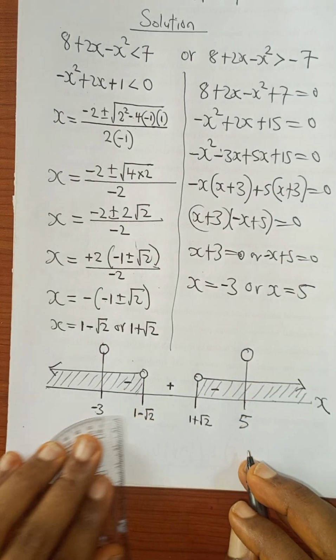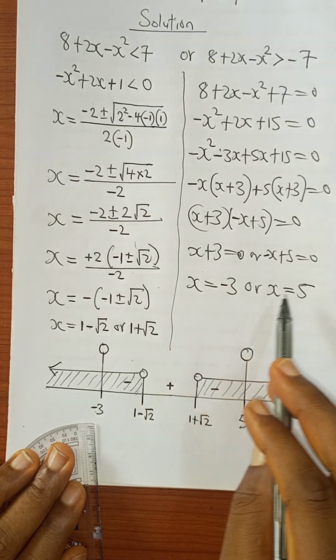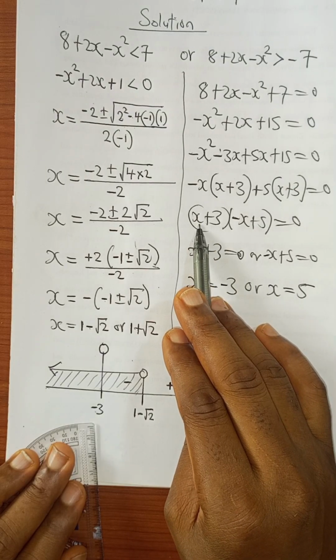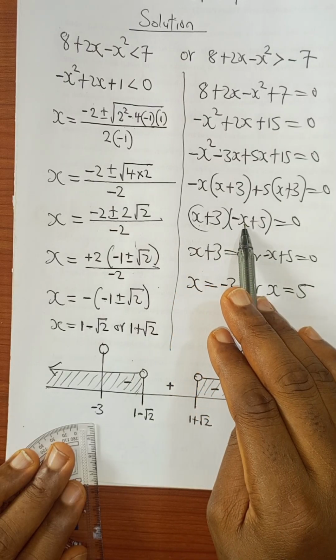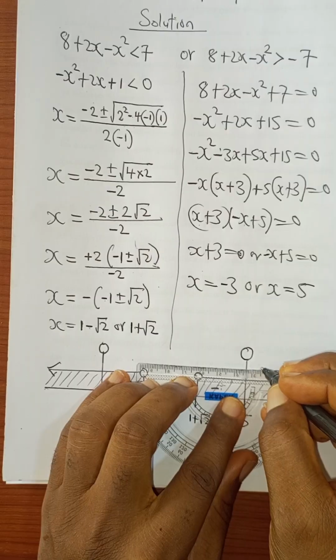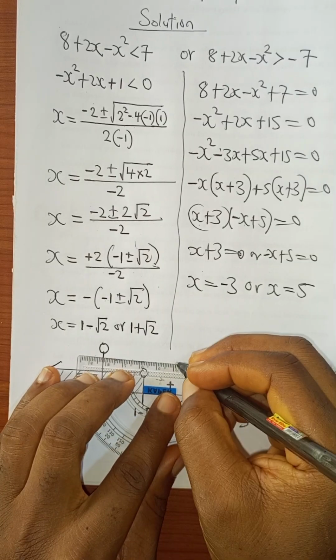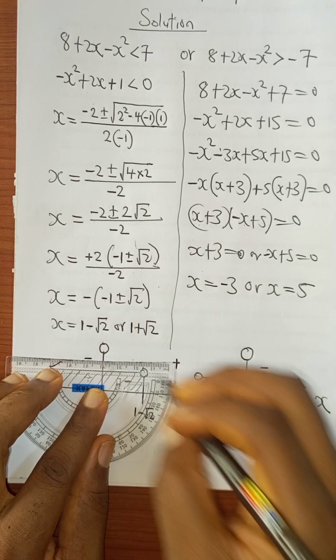Now let's check this zone. After 5, let's put 6. If you put 6 here, you have 9 plus. If you put 6 here, you have minus 1. Plus times minus is minus. So this zone is negative. Here will be positive, and here will be negative.